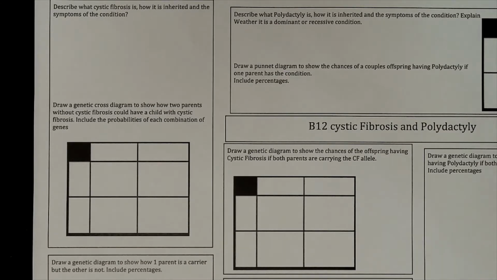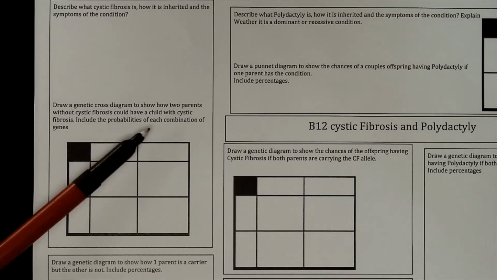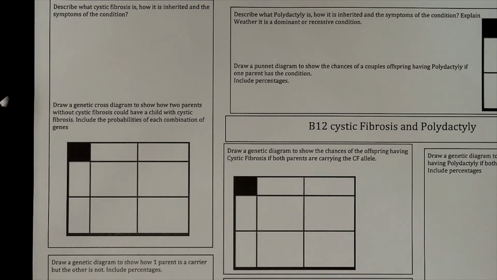So just to give you an example: draw a genetic diagram to show how two parents without cystic fibrosis could have a child with cystic fibrosis. Include the probabilities of each combination of genes. Okay, so it's saying here, draw a genetic cross. So the genetic cross is already drawn.